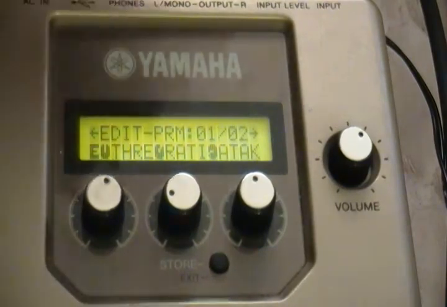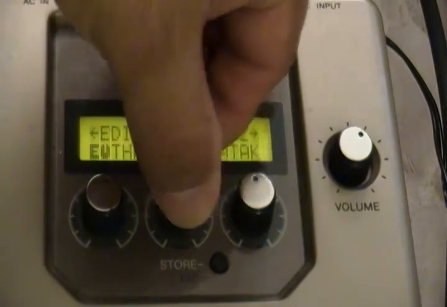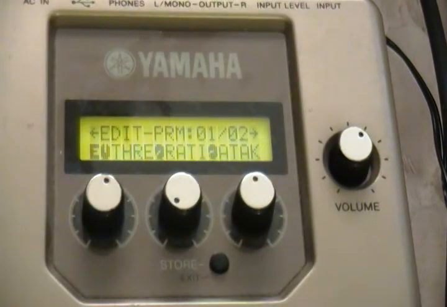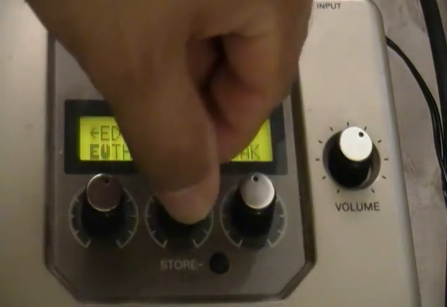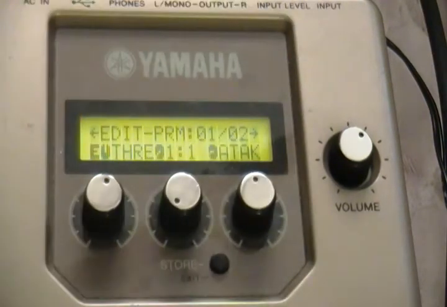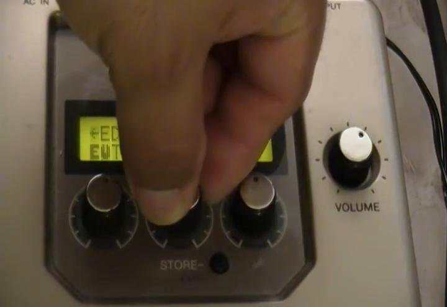Let's go to the ratio. So the name itself isn't really self-explanatory, so let's turn to 0. Let's see what that is. Okay, now let's turn it to 9 o'clock. Let's compare that to 0. Not much of a difference. Let's go to 12 o'clock.